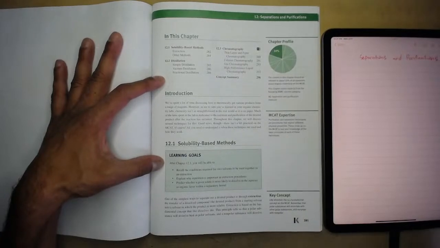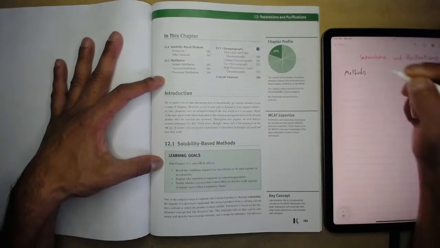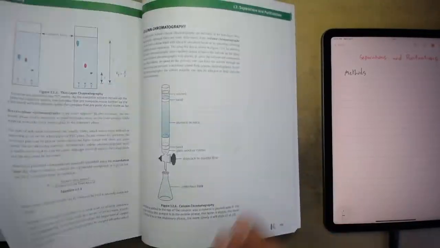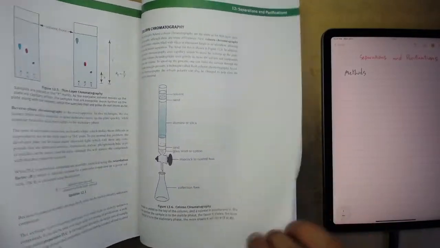Solubility-based methods. Let's see what the other chapters are real quick. Distillation, chromatography.